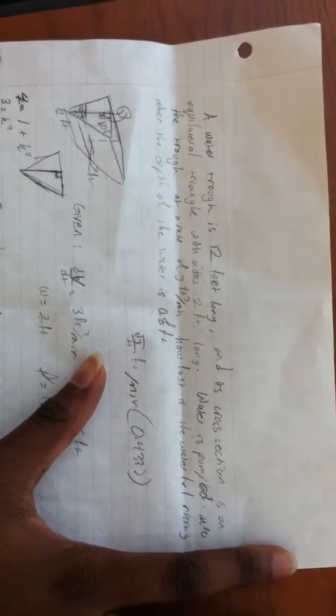Okay, so our problem today is: a water trough is 12 feet long, and its cross-section is an equilateral triangle with sides of 2 feet. The sides are 2 feet long. The water is pumped into the trough at the rate of 3 cubic feet per minute. How fast is the water level rising when the depth of the water is 0.5 feet deep? Okay, so this is all the work I ended up doing.